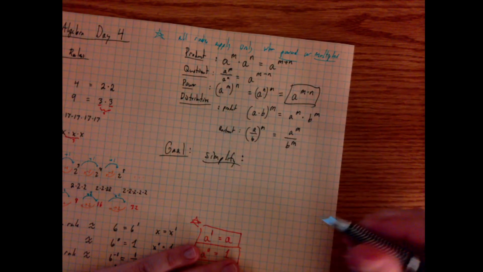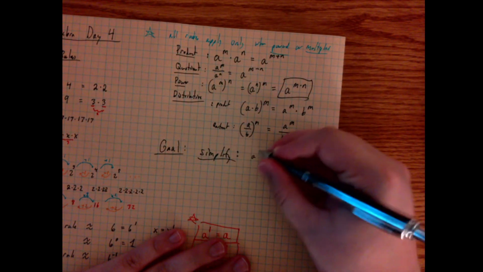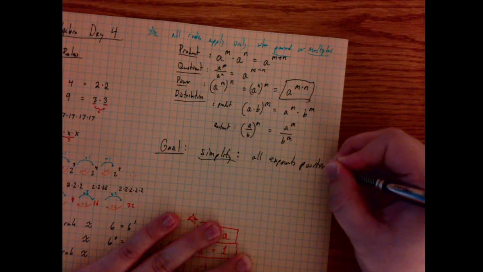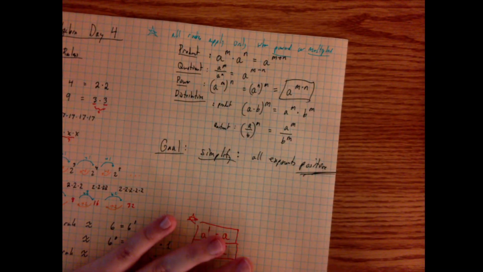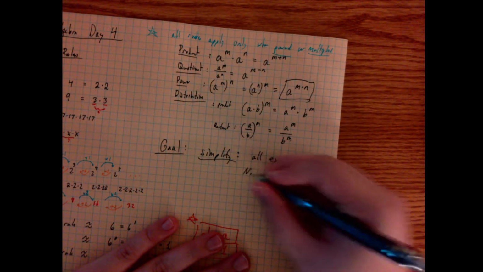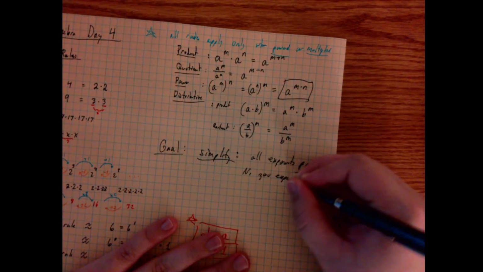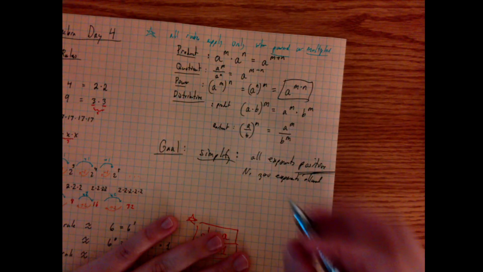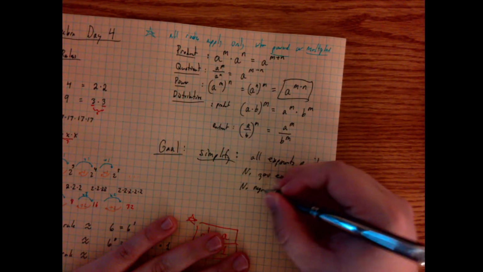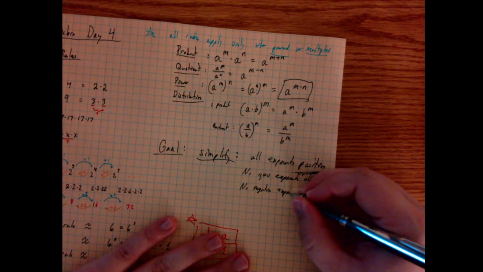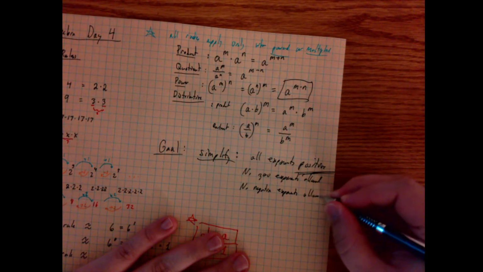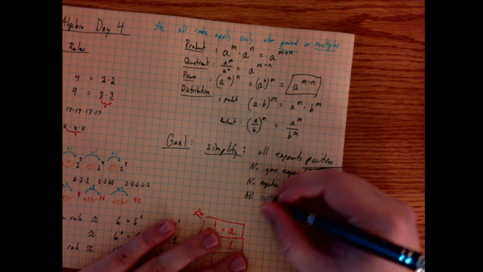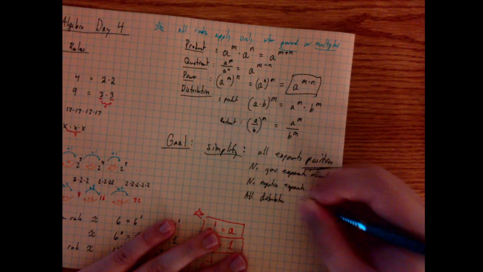Now, when we say simplify, there's something very specific we're looking for. We want all exponents positive. What that means is there are no zero exponents allowed. Remember, a zero isn't positive, it's just zero. And there can be no negative exponents allowed. If you see a negative exponent, you have to fix it. If you see a zero exponent, you have to fix it. And all distribution done.